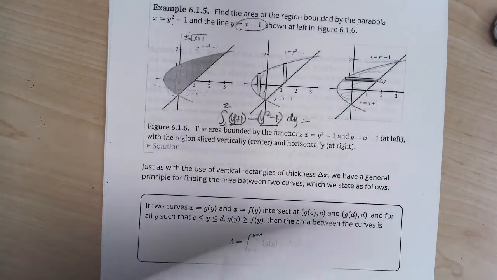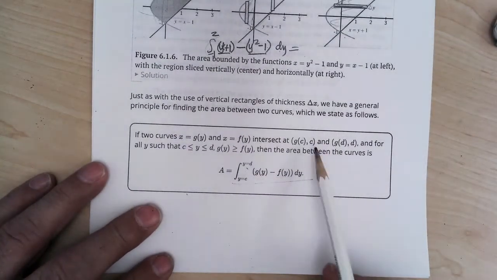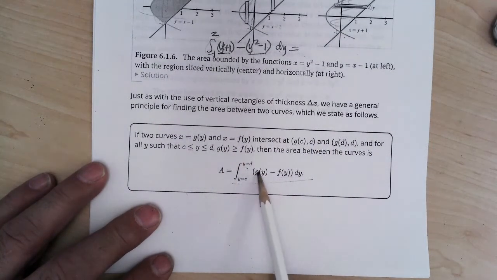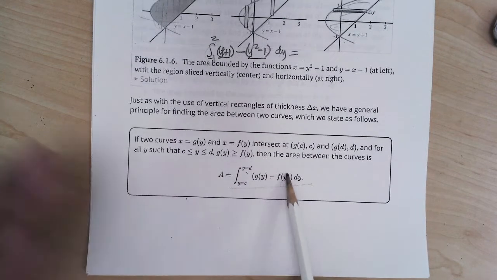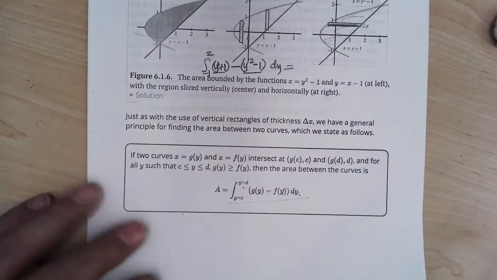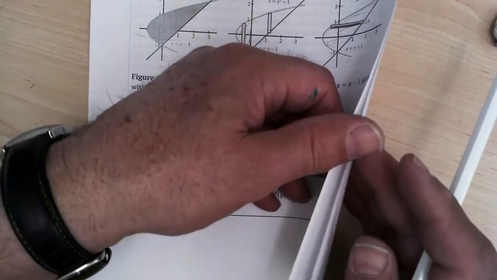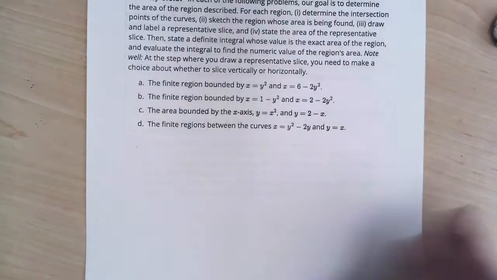Okay. And so then they give you the formula. If it's going sideways, you do the rightmost minus the leftmost curve, and you do y's and dy's. The slices are in terms of y's. Okay, and they give us some practice problems on that.